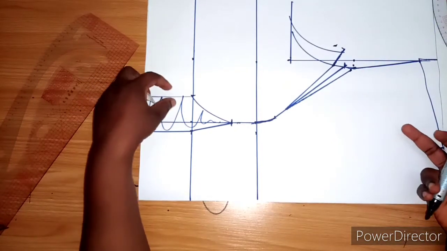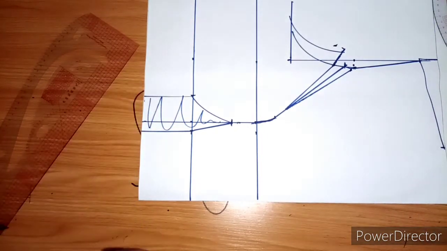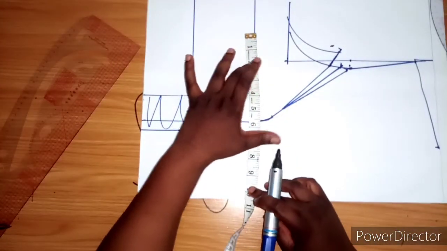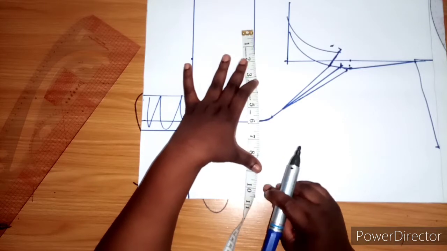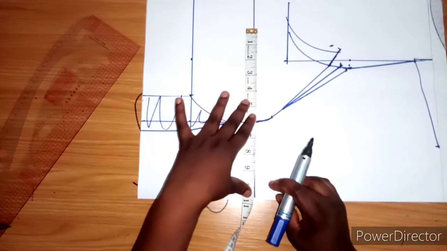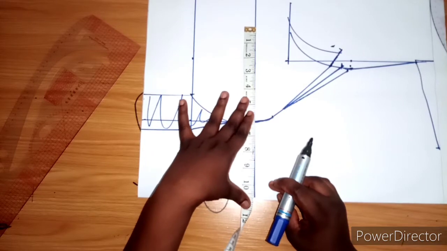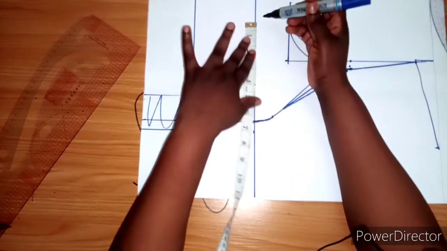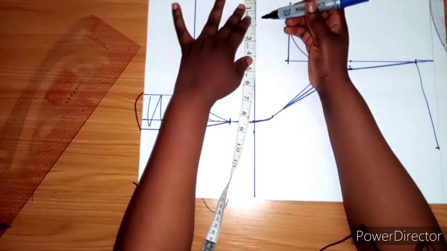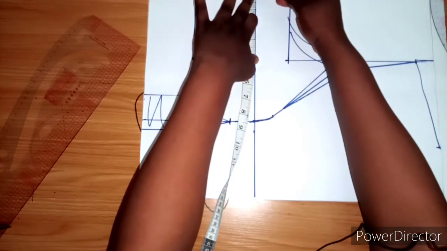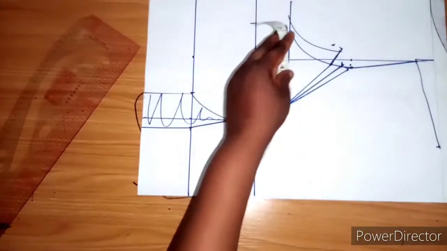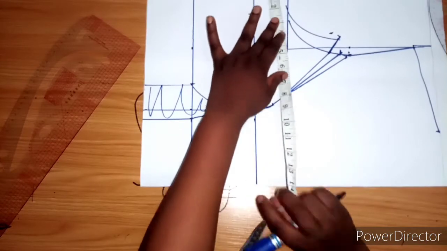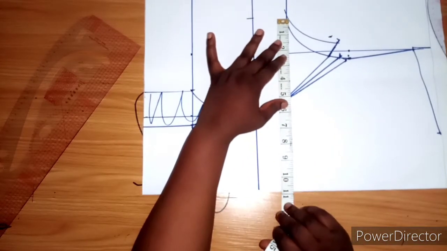So this under bust. We are taking our measurement now. My bust is 41 divided by 4, which is 10.25. So this is my bust line. I'm adding 2 inches for seam allowance and the joining. I'm also doing the same thing on this side, because this is my chest line. I will input my bust measurement on this line.